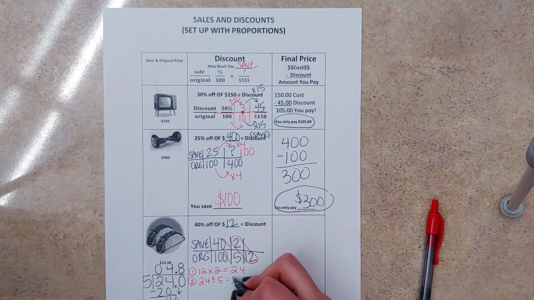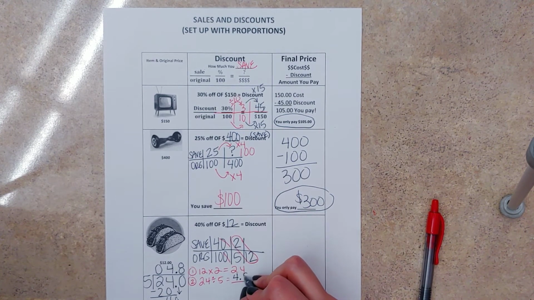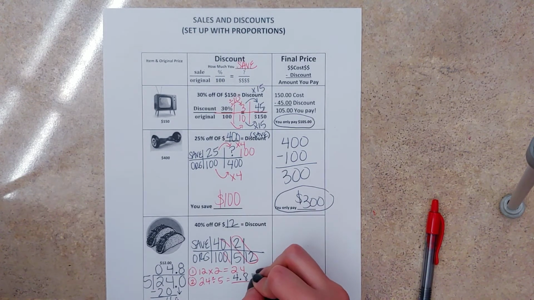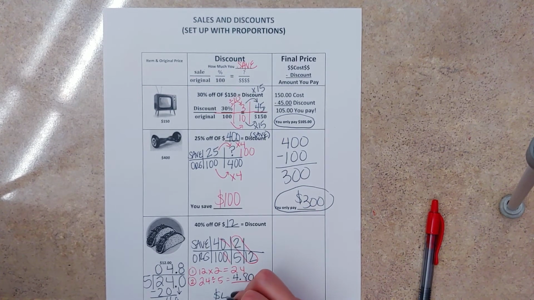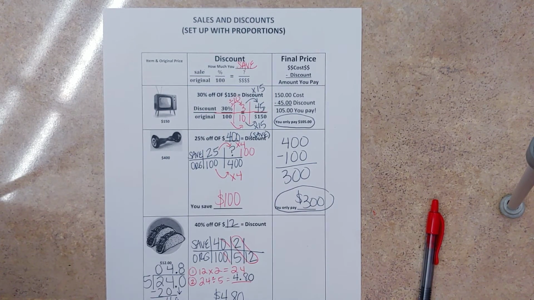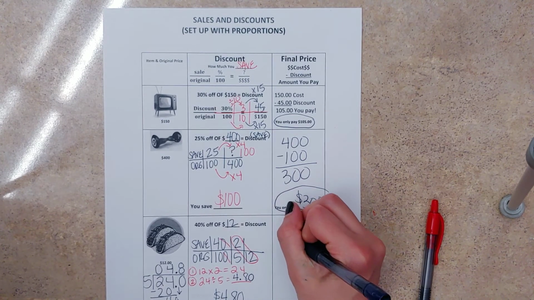All right, so what's wrong with that? It does not look like money, because money has 2 decimal places, so I need to add that 0, right? Our dollar sign goes in front. Please make sure it goes in front. We have to make sure we're writing money correctly. $4.80 is how much we save, not how much we pay. So we need to take that extra step.